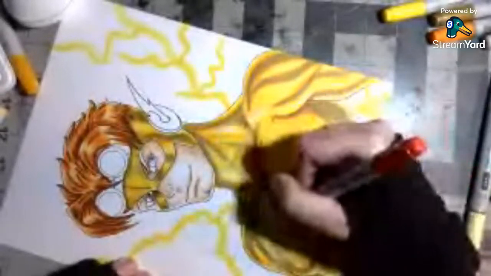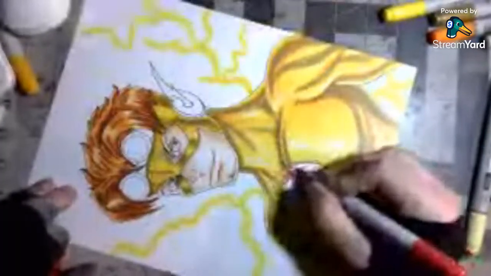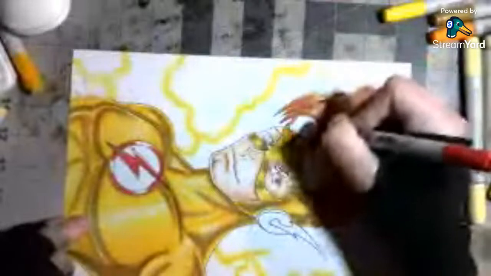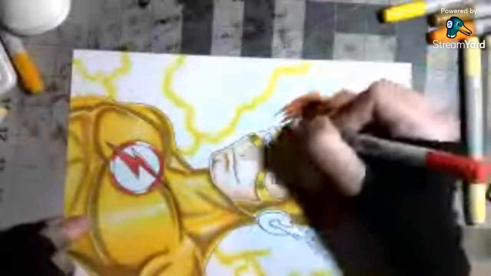All right. Let's grab the goggles. It'll look like a black and red, just for the interiors, just so it pops out a bit more.